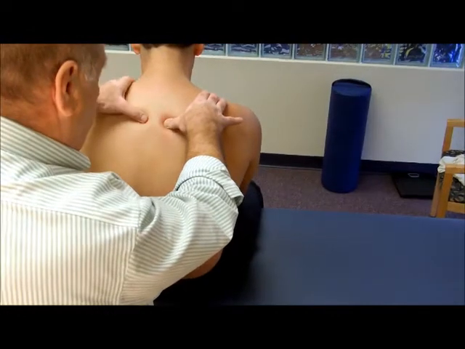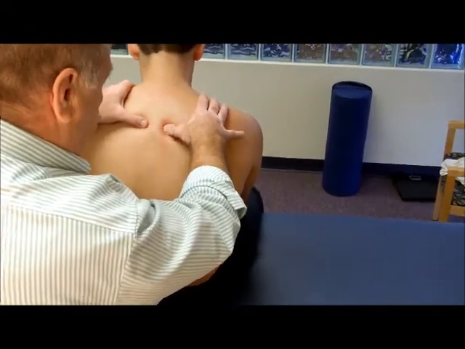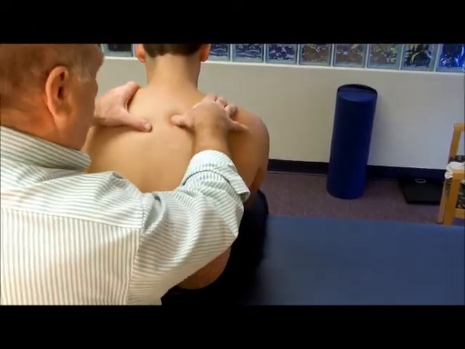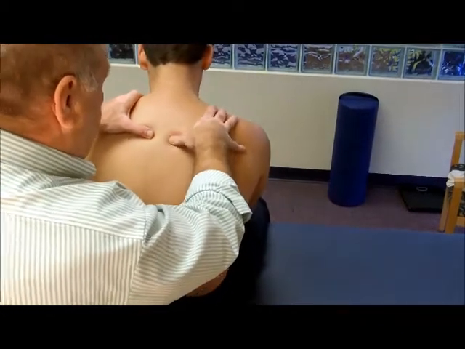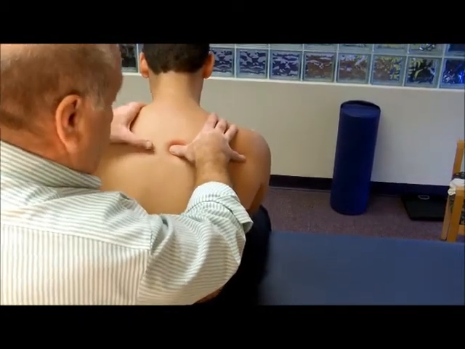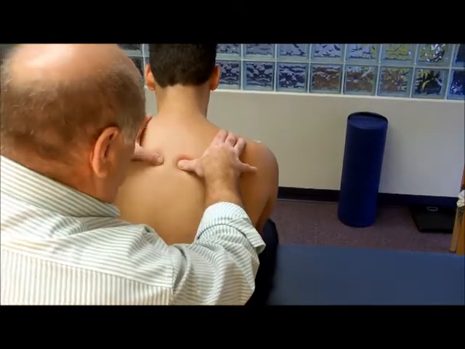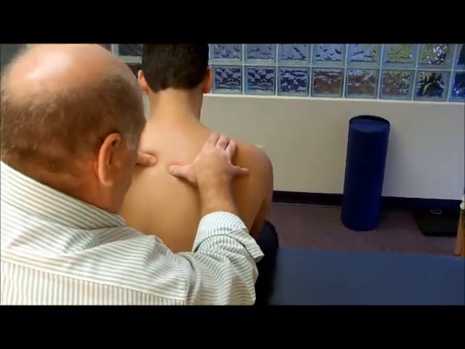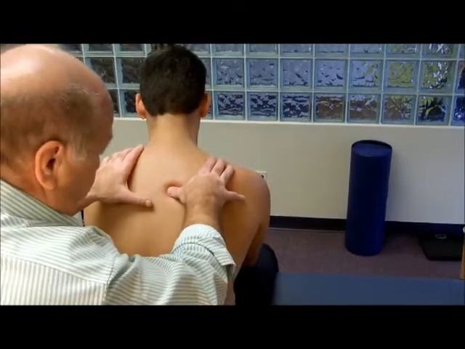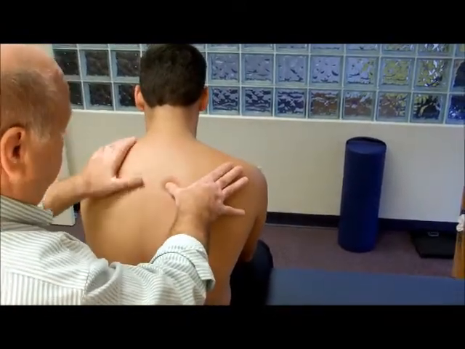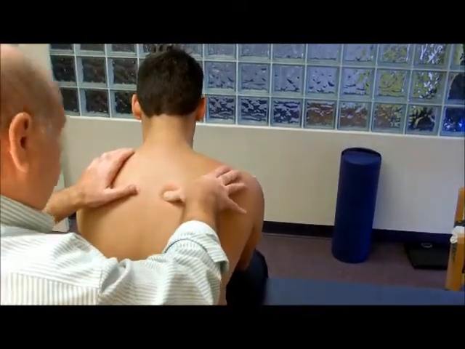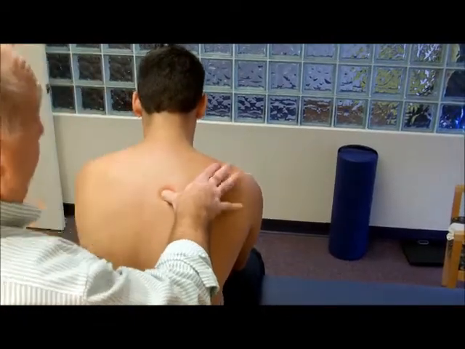supero-anterior, roughly towards his nose, and get the end feel for that and compare it to the ones above and below it. And we find that it is hypomobile. If this had been normally mobile, then I will push on the left one and see if that was hypermobile. But I'm comfortable that this right facet of this level, which is about 4 or 5, is hypomobile.